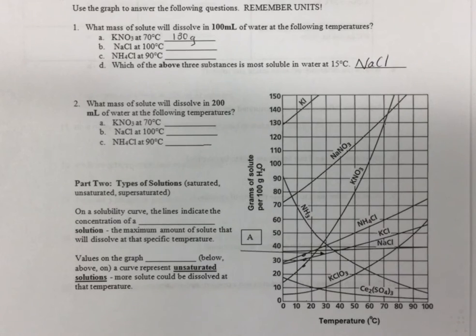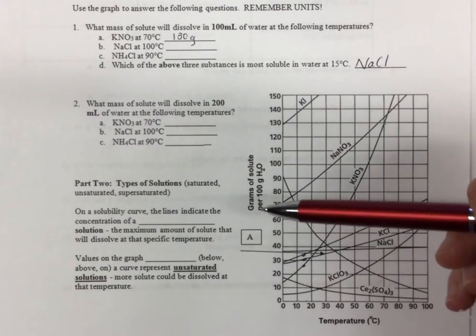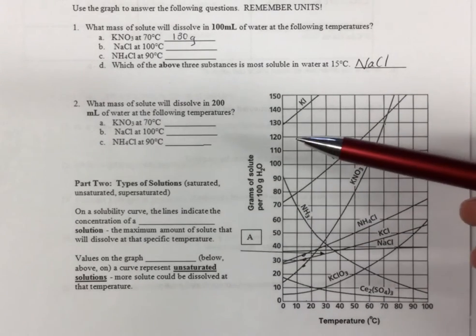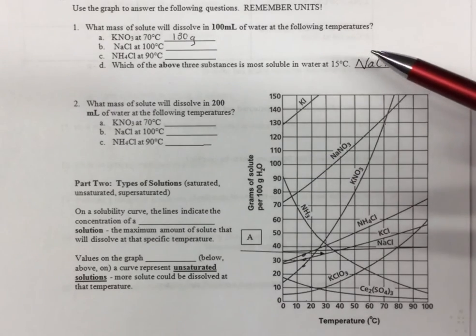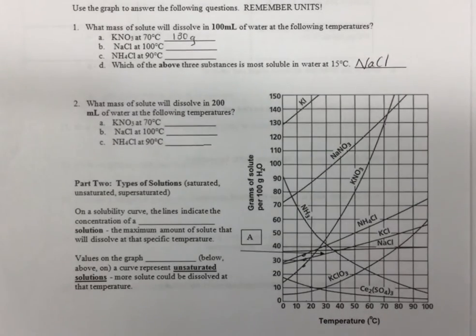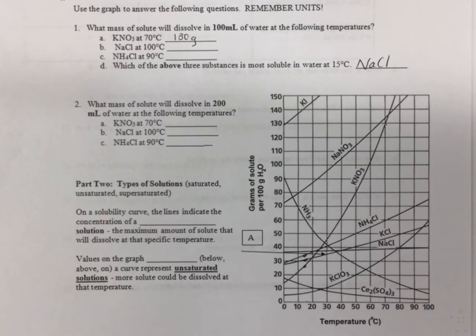And so for number 2 on this section, what mass of solute will dissolve in 200 milliliters of water at the following temperatures? Well, this is per 100 grams, and so if you double that amount of water, then you're going to double the amount of solute that can dissolve. So for those blanks, you're going to double the amount that you saw in number 1. So for A, it's going to be 260 grams, B is going to be 80, and C is going to be 140.